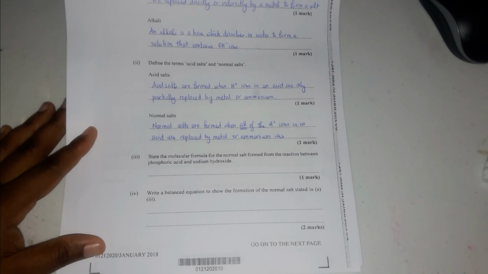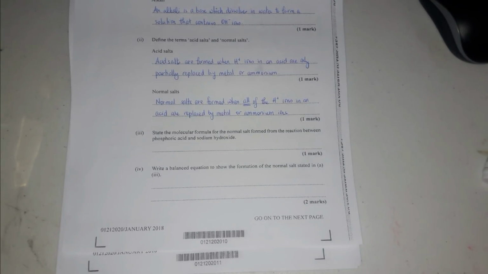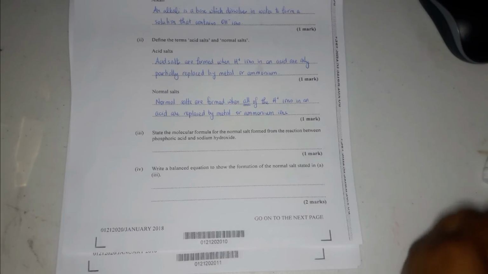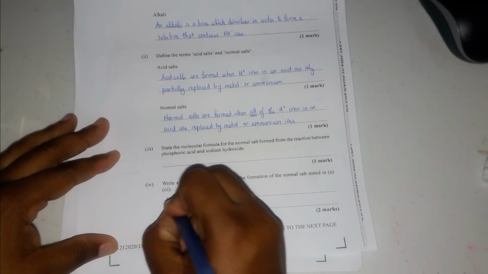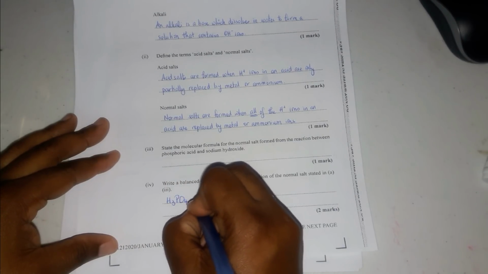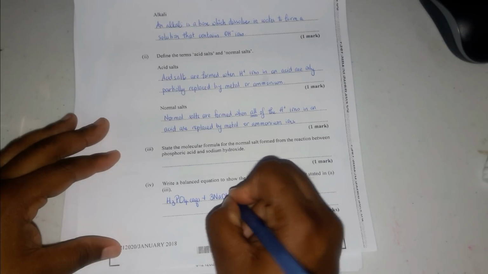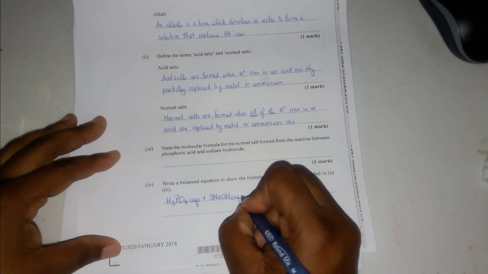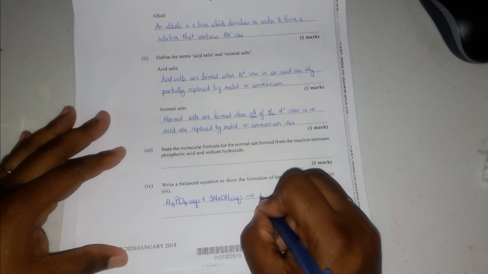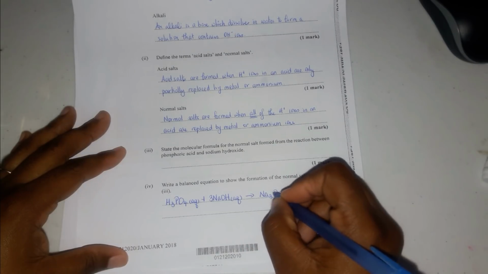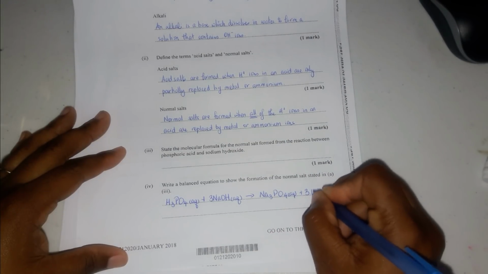So here goes. So we'll write H3PO4 aqueous plus 3NaOH aqueous. And I usually do these questions before I come online. That's why you would see the equation is already balanced. Plus 3 moles of water.